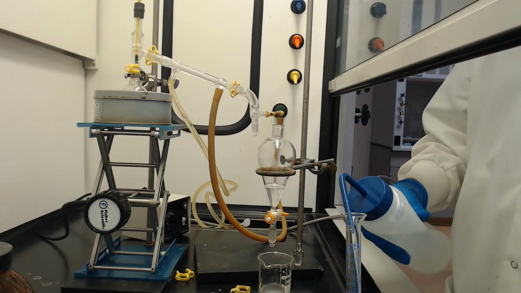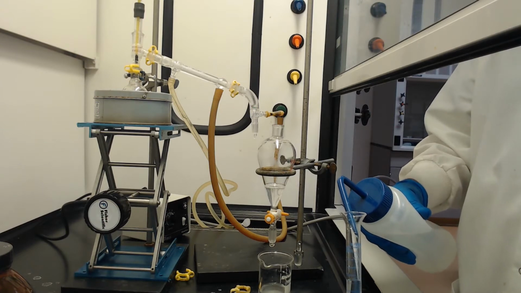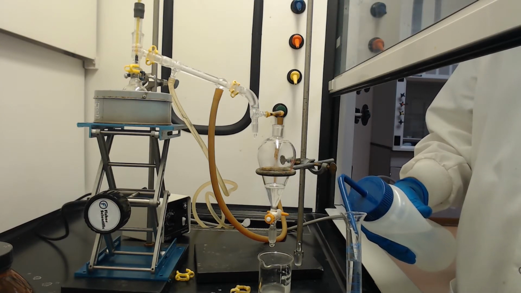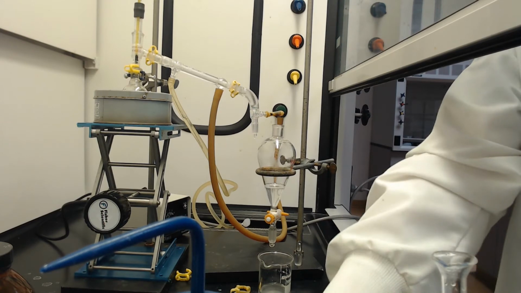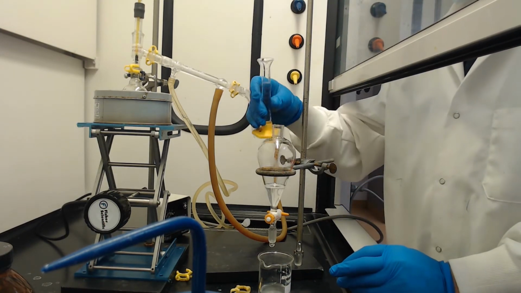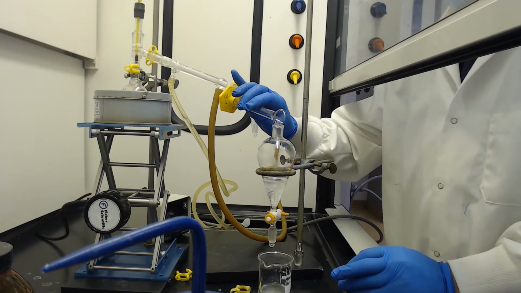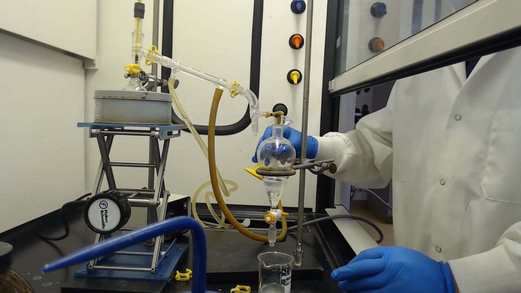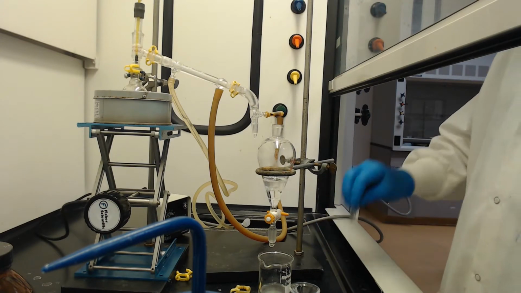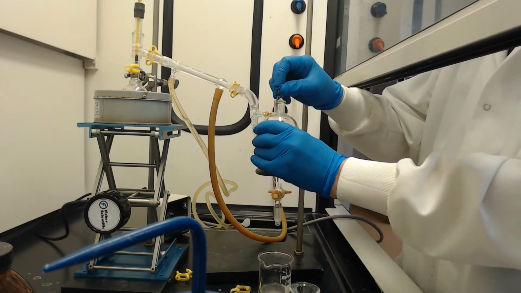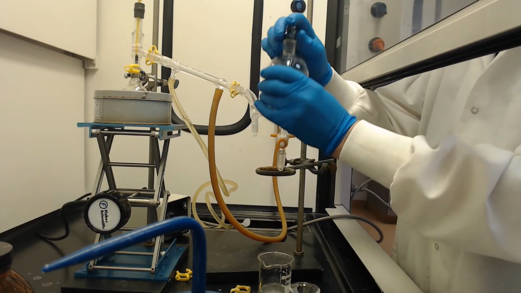This is going to wash out the bicarb. Sometimes you do these with saturated salt solutions. We're just using pure DI water. Our final wash, going into here. Now we shouldn't have too much gas generation, but you never know. So I'm going to get this out.